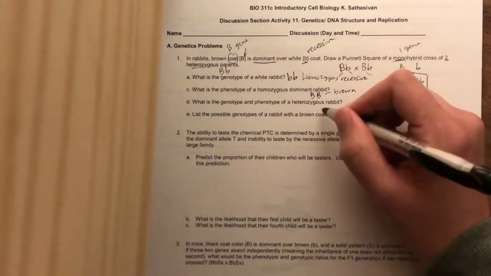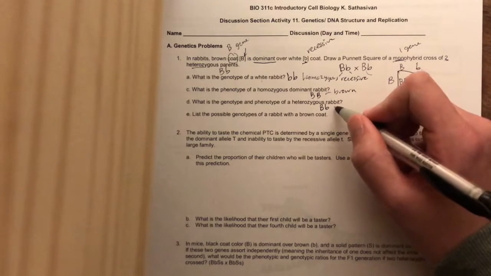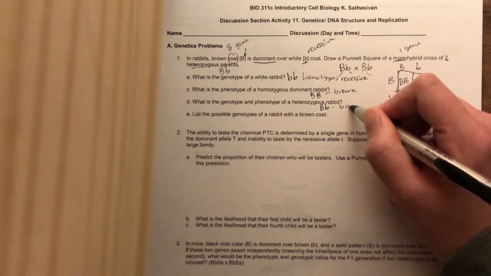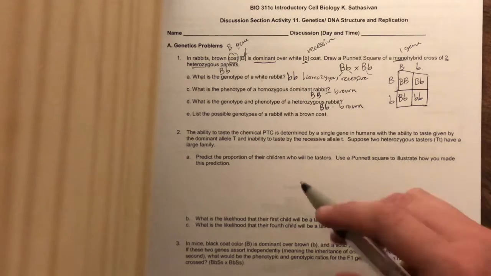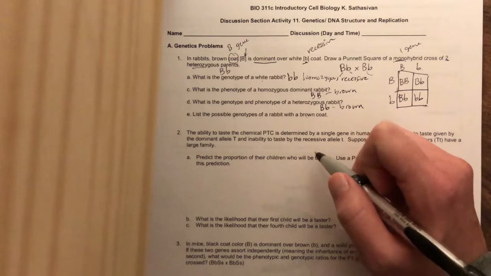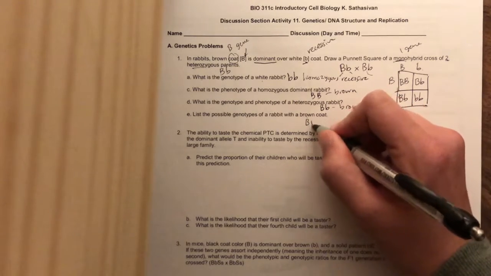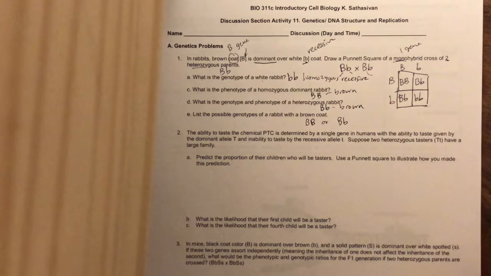If you are heterozygous, you are one dominant allele, one recessive allele, and you're going to also be brown. So then E is just going back to the fact that if all you know is that the rabbit's brown, you don't know if they're homozygous dominant or if they are heterozygous. Just based on their phenotype alone, you're not sure.